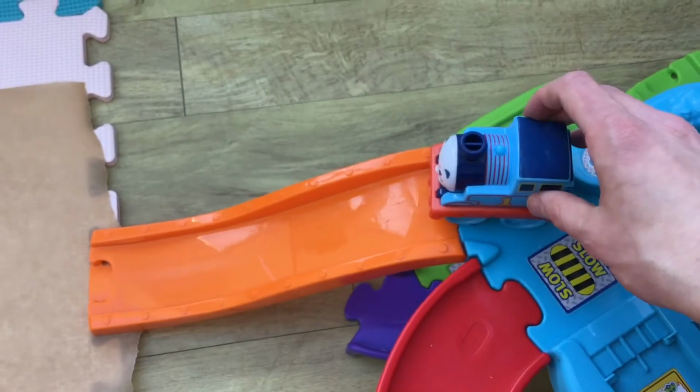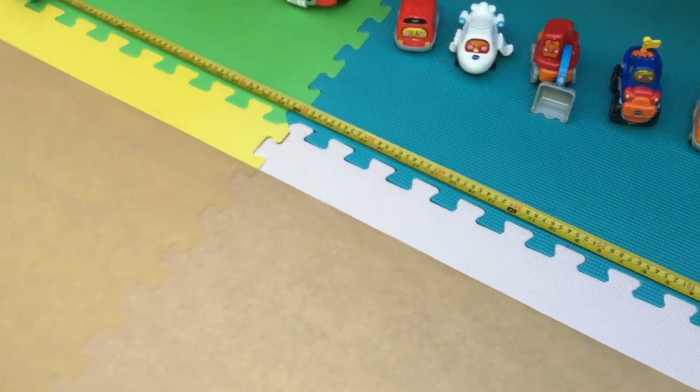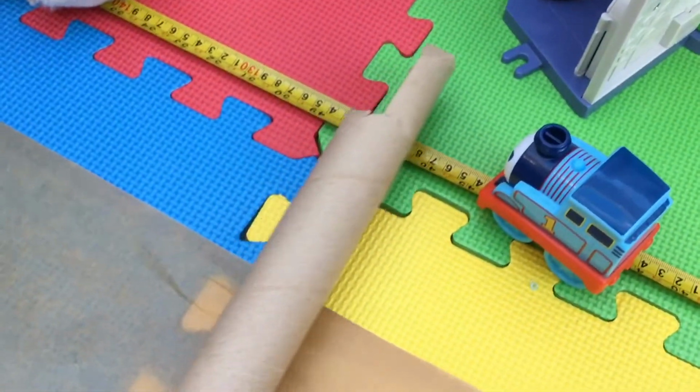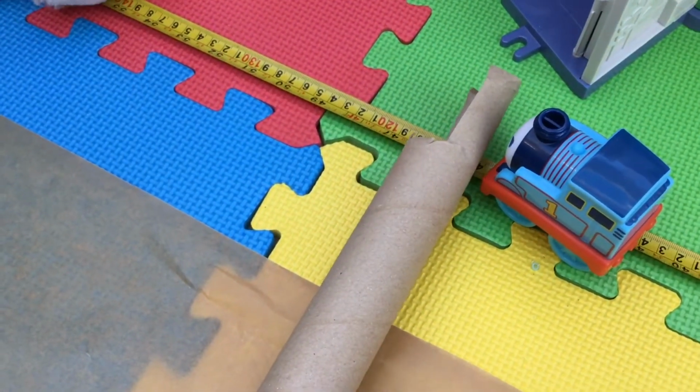The second attempt with the paper. He's gone off piste there. He's reached 113. Third attempt with the paper.